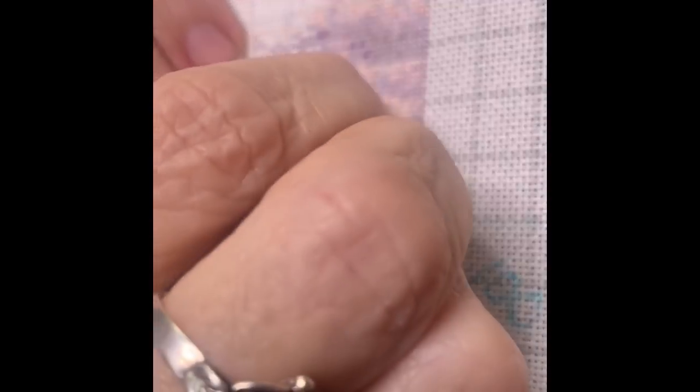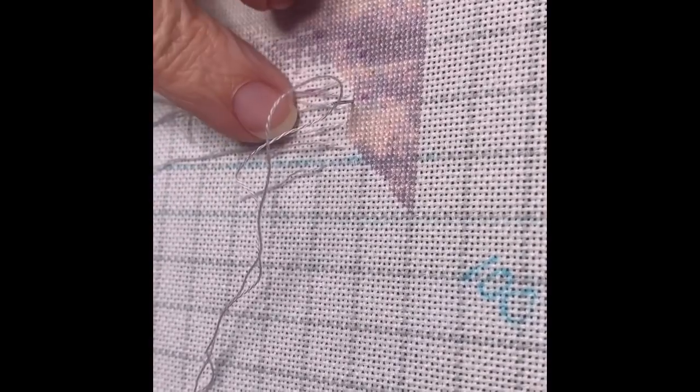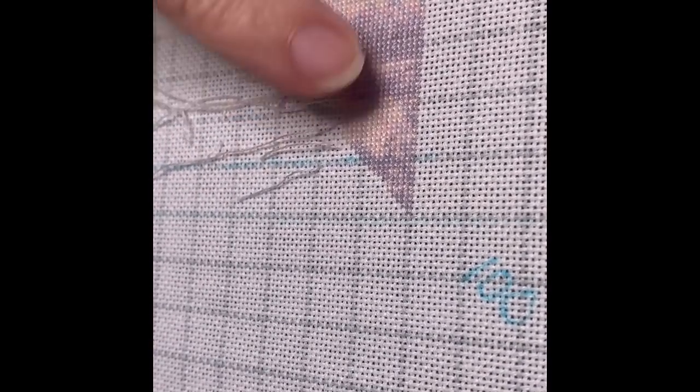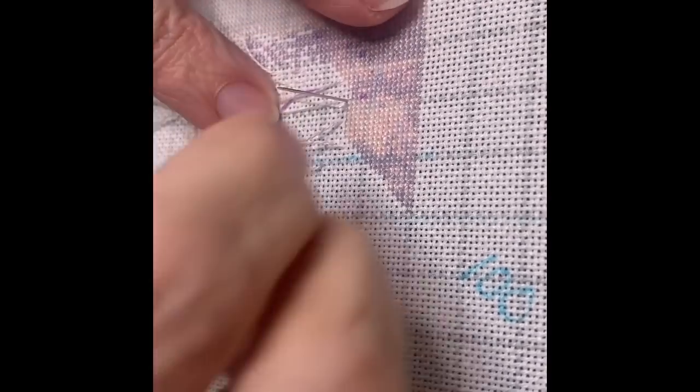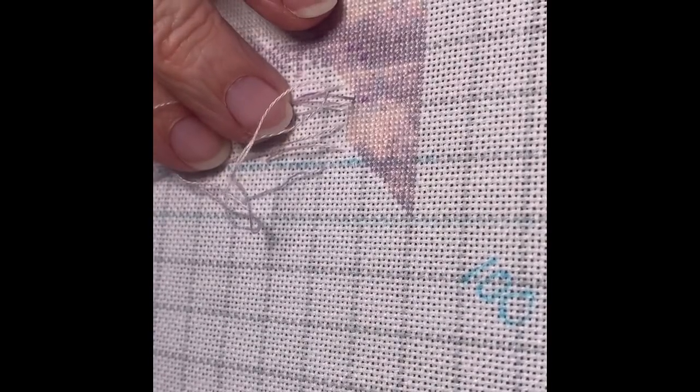My own logic for why I think they call it railroading is because it looks like you're laying railroad tracks, like your threads are side by side like a railroad track.